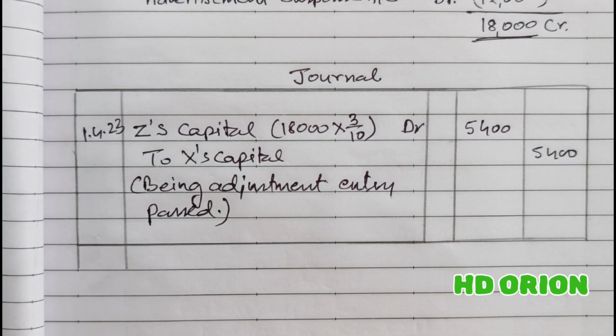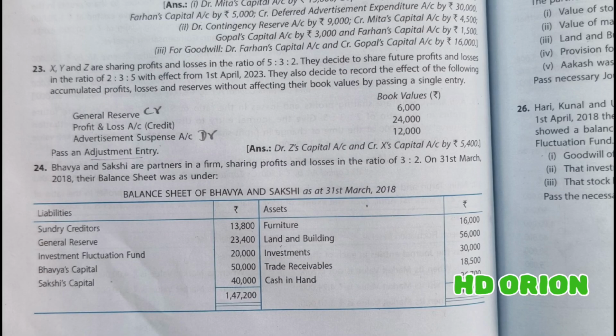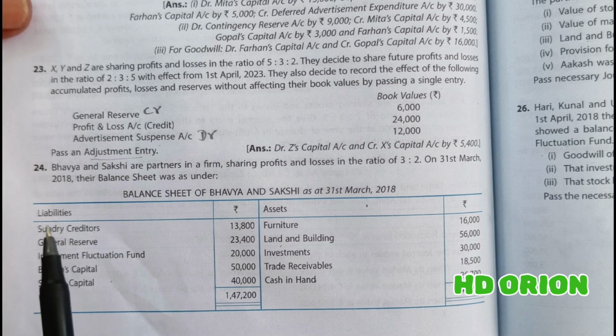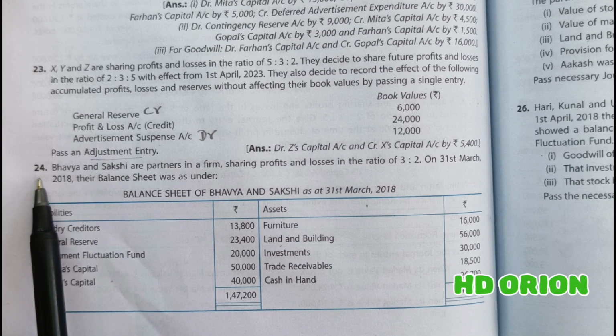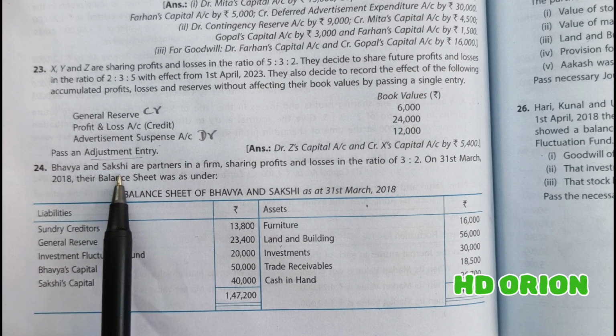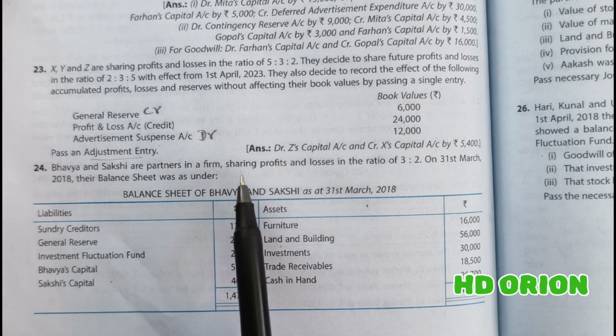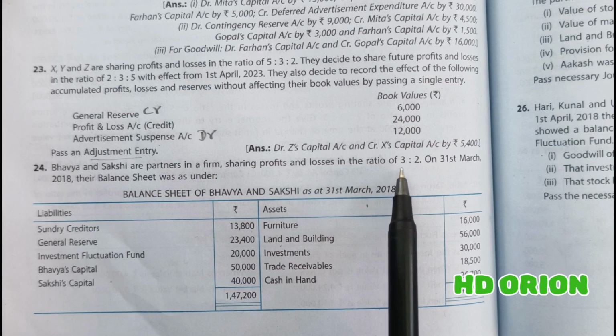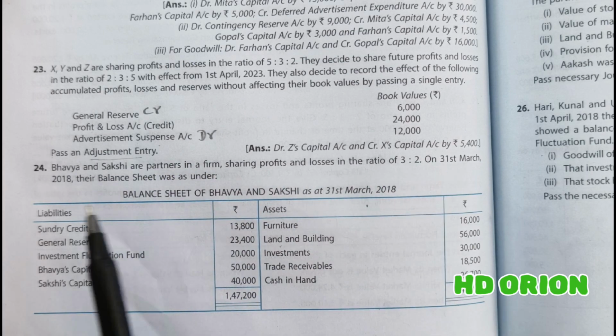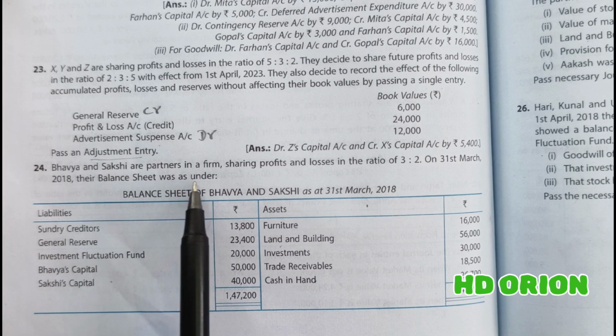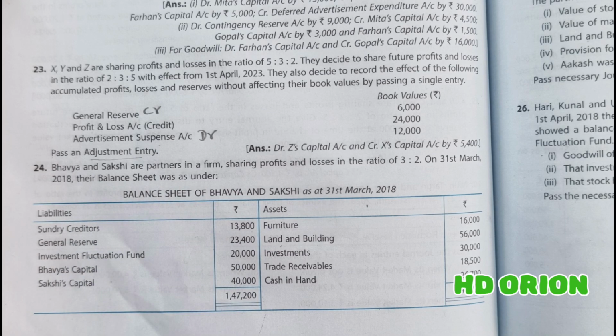So this is the journal entry, which is the answer, and I hope that you have understood this. Now let us see question number 24. Bhavya and Sakshi are partners in a firm, sharing profits and losses in the ratio of 3:2. On 31st March 2018, their balance sheet was as under. Here is the balance sheet on the date.